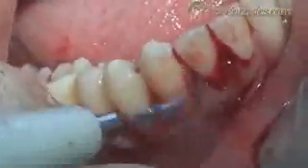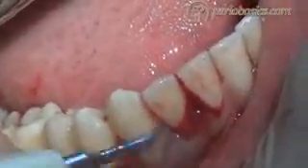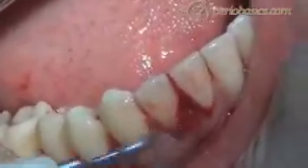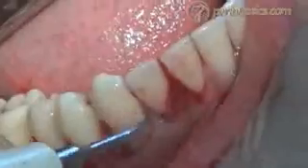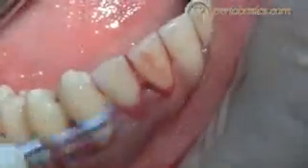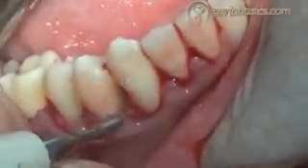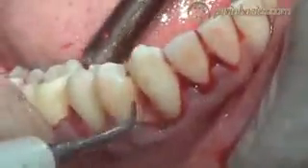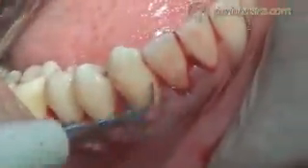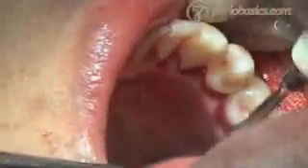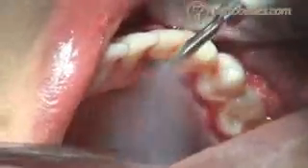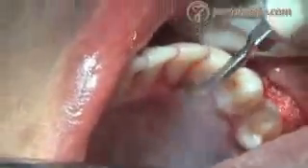The main advantage of modified flap operation is that it preserves maximum healthy tissue, removing only the infected pocket lining. As you can see, scaling is done on the buccal aspect, and the same procedure is repeated on the lingual aspect.